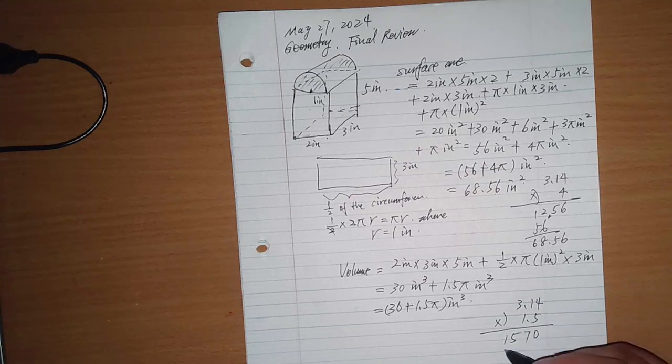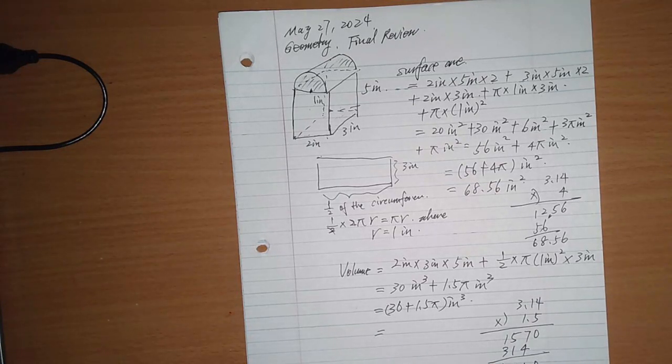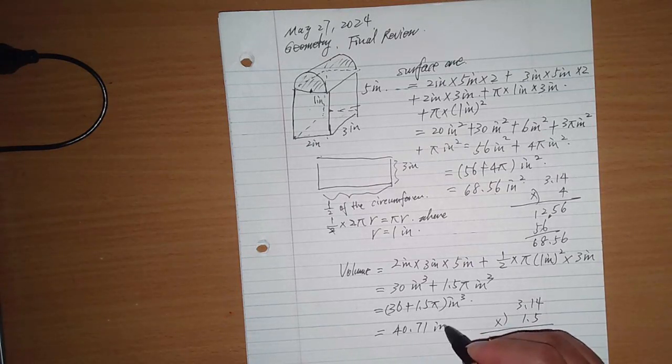1.5 times 3.14, we add together, 1, 2, 3, 1, 2, 3. So plus 36, that will be 40.71, 40.71 inches cubed.